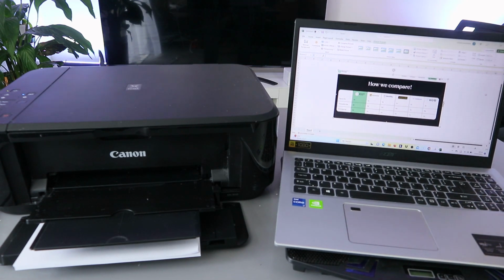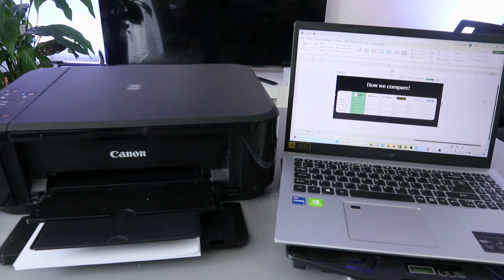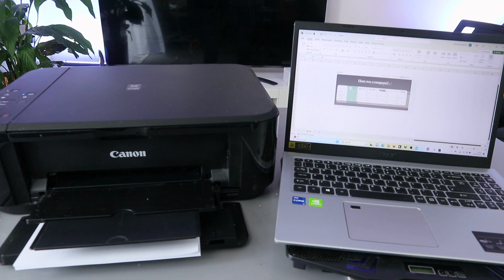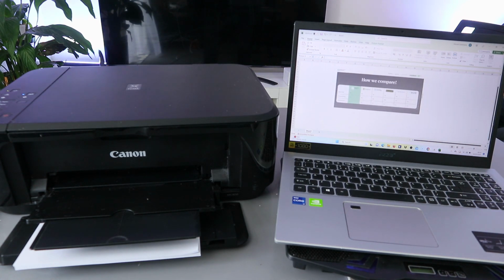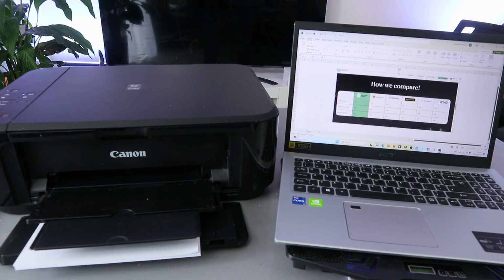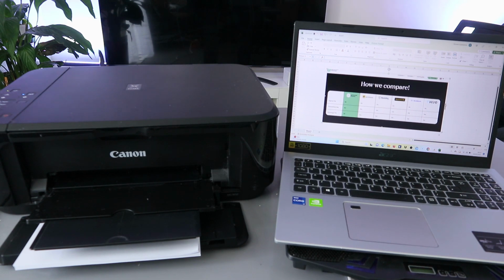Now to print this image, you can also select this image and adjust it. Likewise, you can increase it by selecting it, or adjust it by dragging on it.